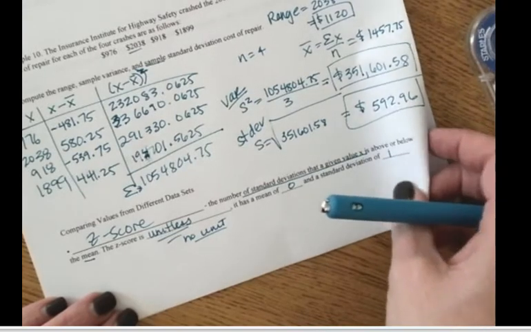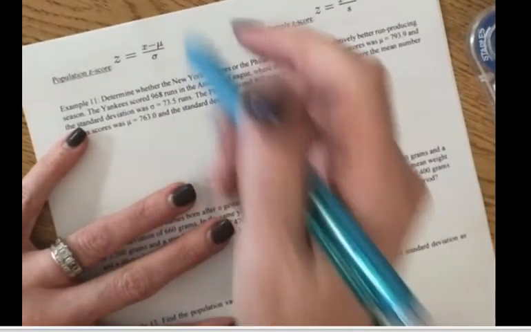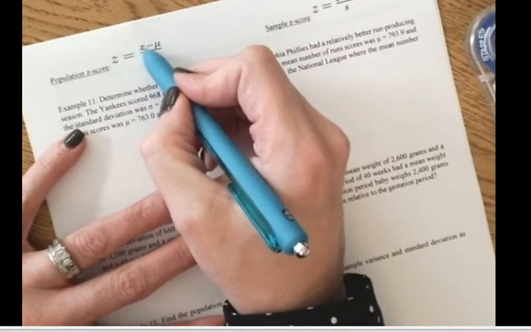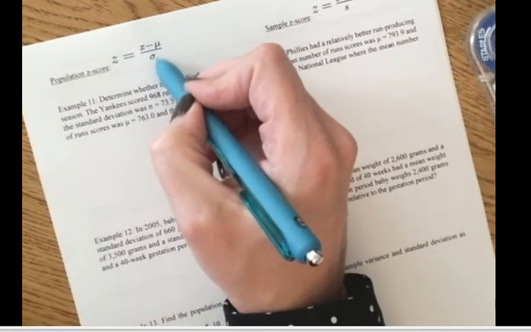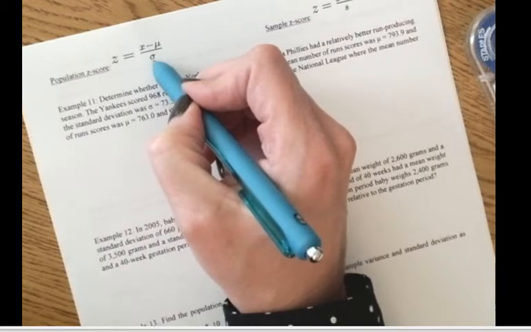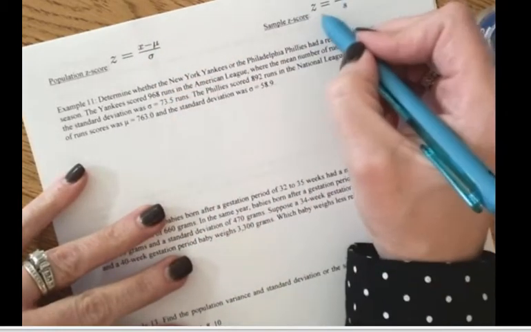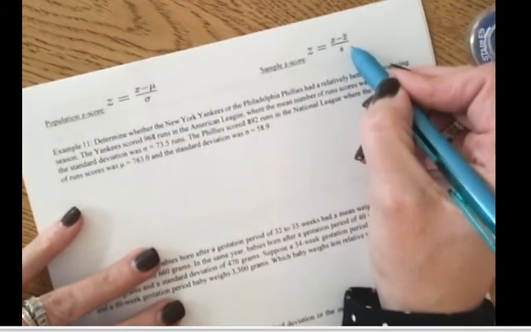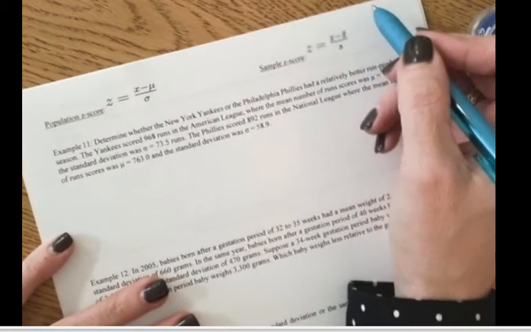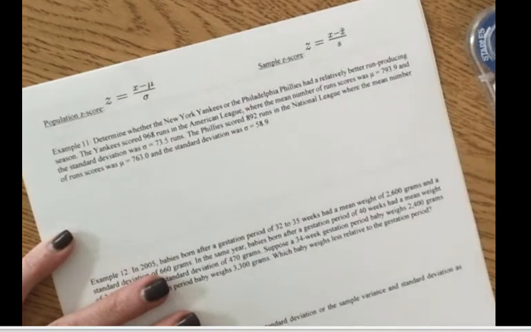So let's look at some formulas. Here's the formula. For a population Z-score, you take the observation, the piece of data you have, subtract the mean, then divide by sigma, the population standard deviation. If it's a sample, notice it just changed to x bar and s here because we're using these sample values. So let's just try this. It's not that hard, okay?